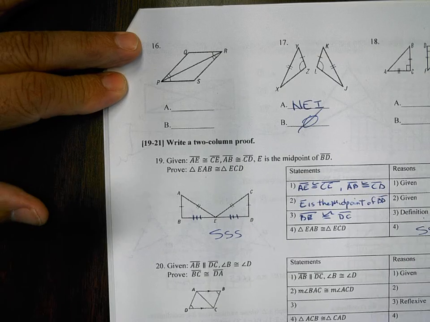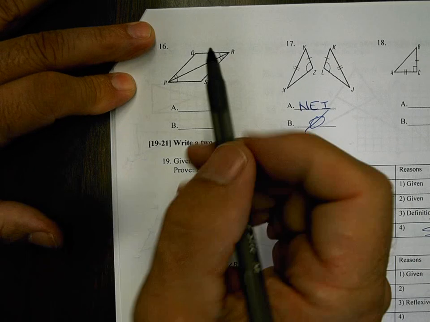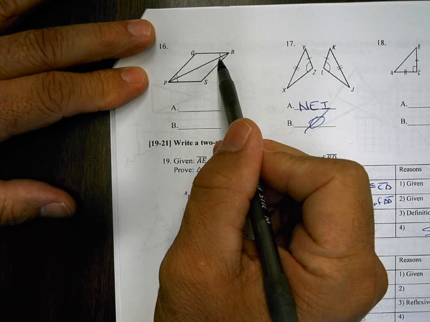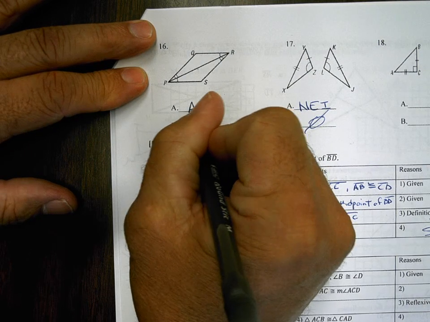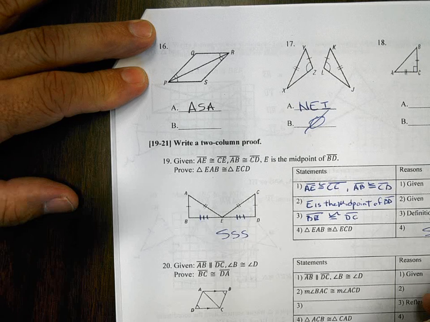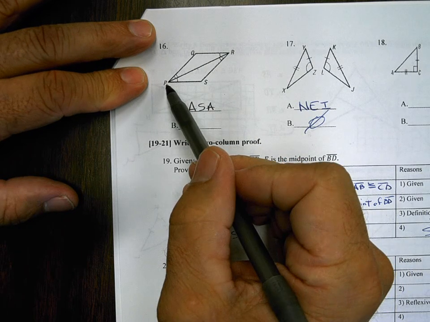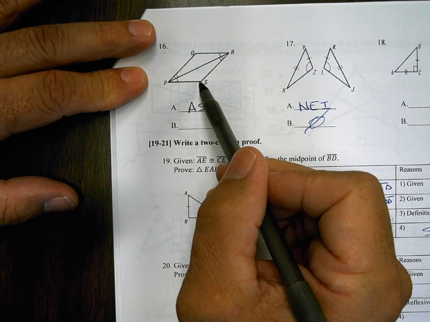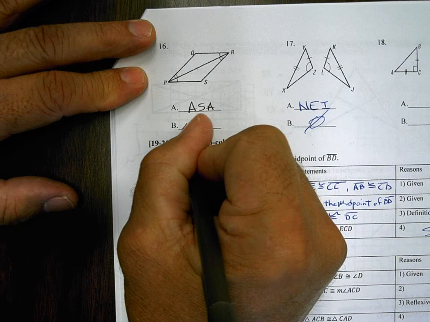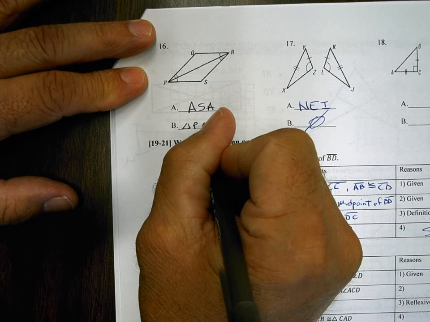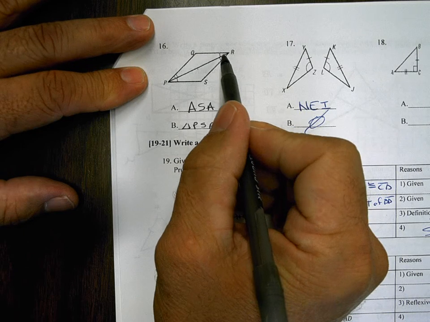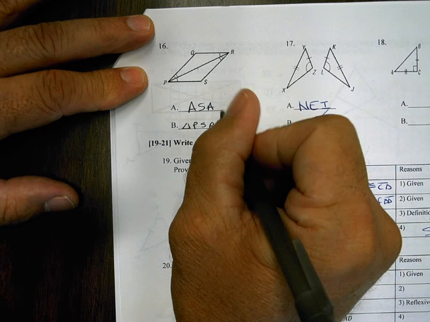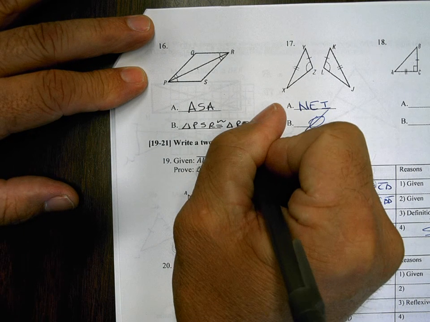Okay, moving on to number 16. All right, this one you should be pretty good at. This is angle side angle is congruent to angle side angle. And let's see here, we'll go triangle, we're going to go one line, no lines, two lines. So I'll say triangle PSR is congruent to, one line, no line, two lines, triangle RQP.